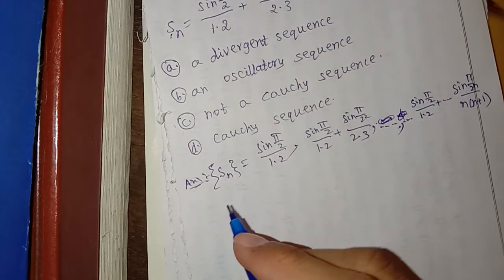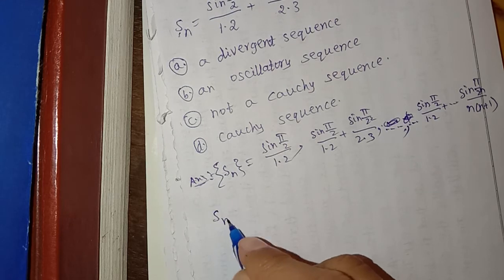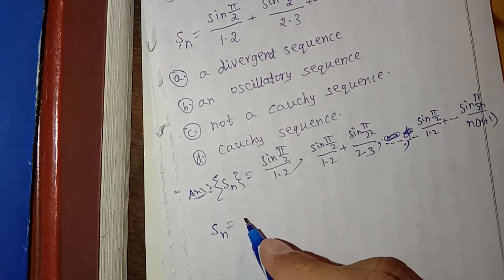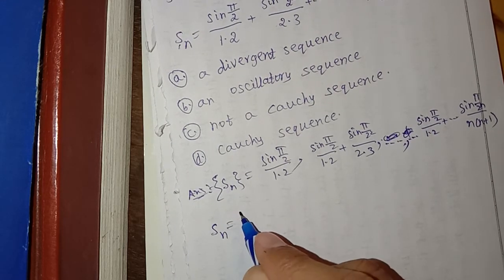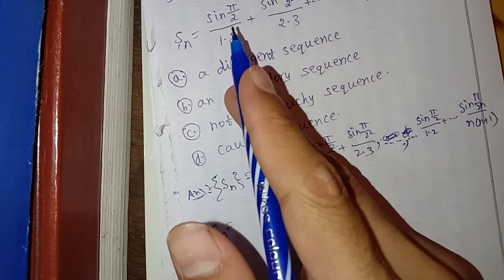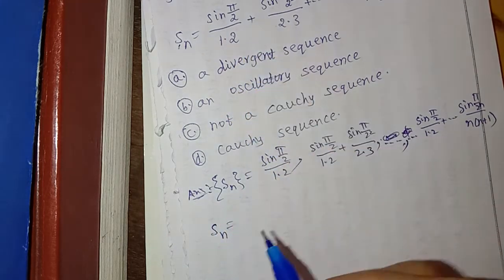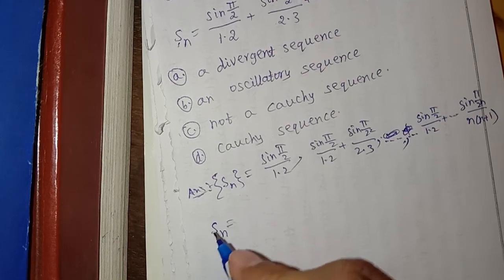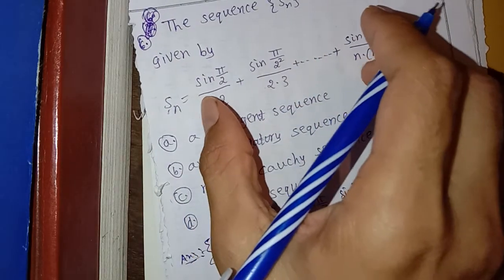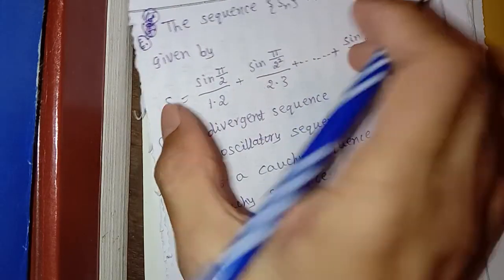Now Sn is equal to, we can take this as one series, where the nth term is of a series.